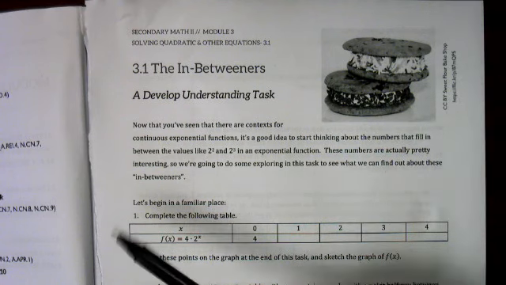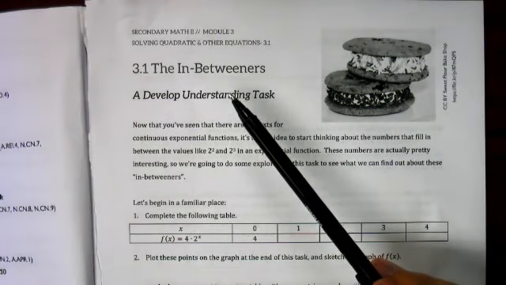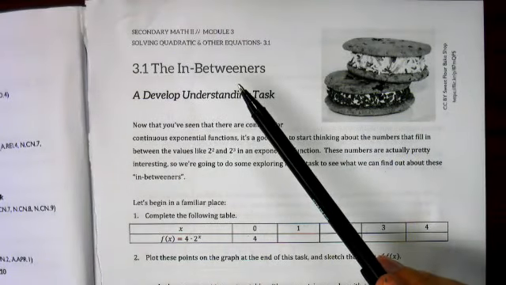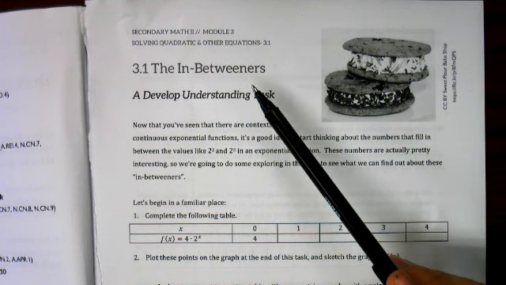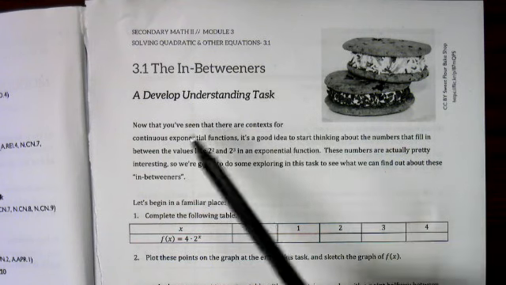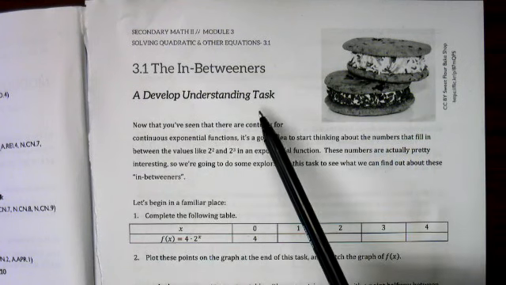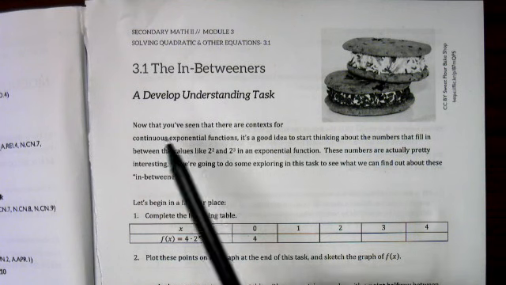So 3.1 is talking about the in-betweeners, which is going to be introducing to us the concept of roots and rational exponents. So let's get to it. This is a develop understanding task, which means that it's an introduction. This is where they're going to introduce a new idea.